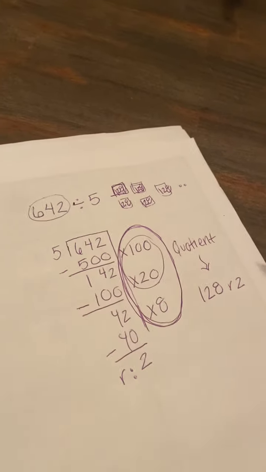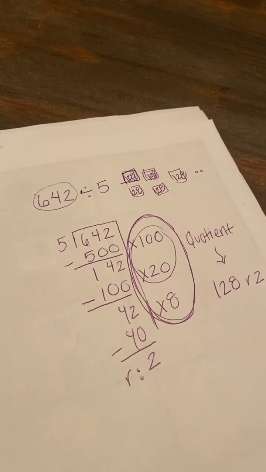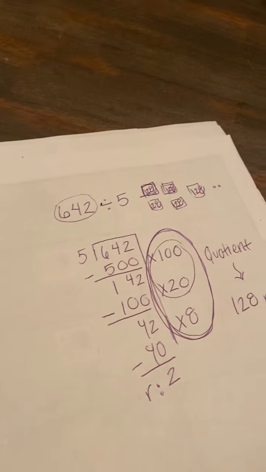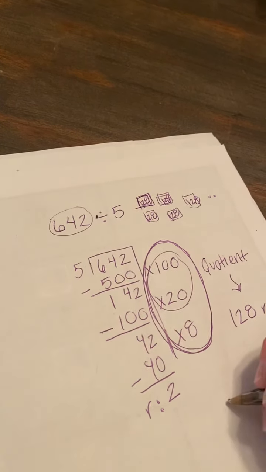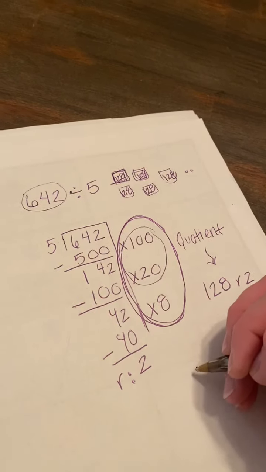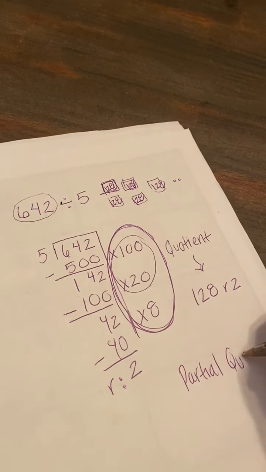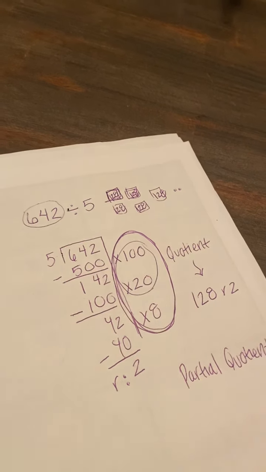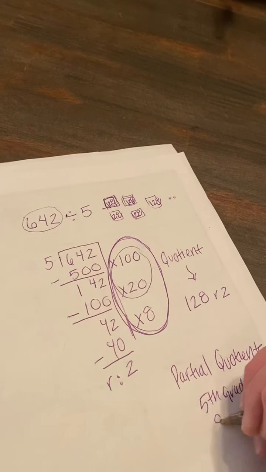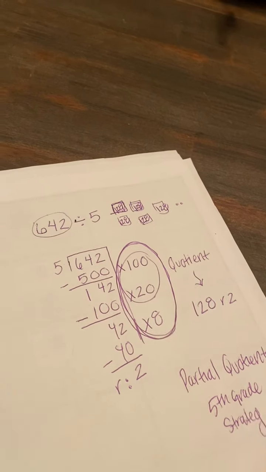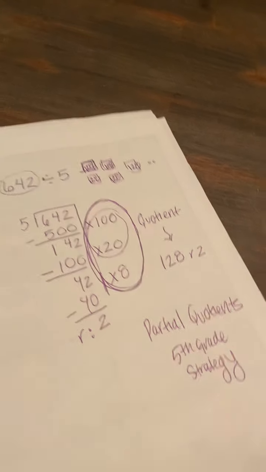So I hope that helps. If this video was not your cup of tea and didn't fit your learning style, I suggest looking up other YouTube videos on partial quotients, because this is definitely going to be a 5th grade strategy that you're introduced to, and it'll help support you eventually to do that long division.